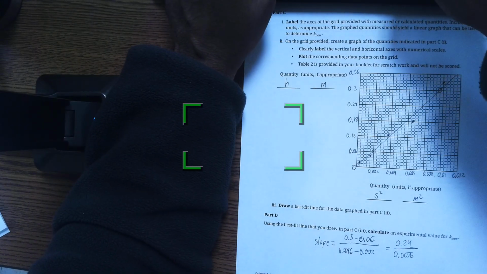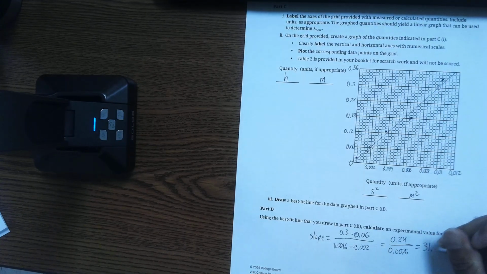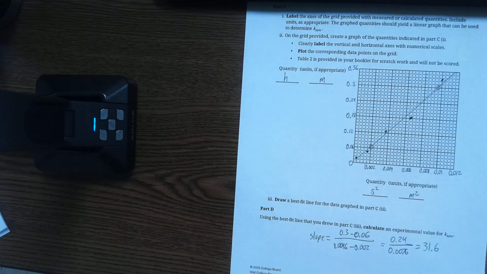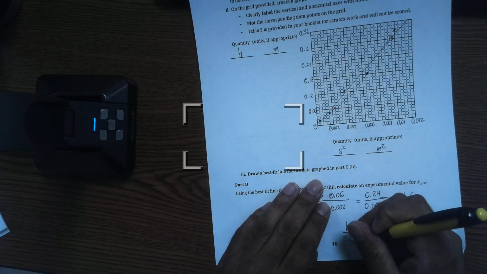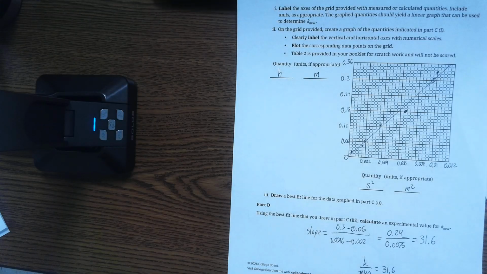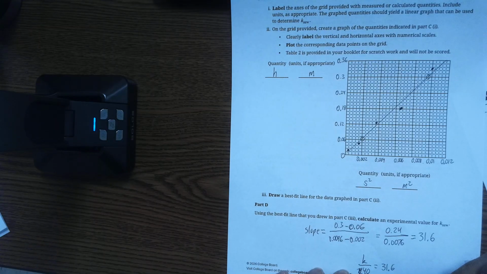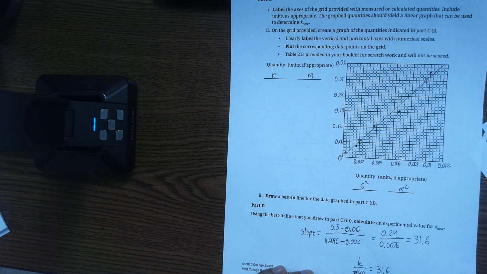You could use Desmos. I don't really like using Desmos too much for calculations. So that gives me a slope value of around 31.6. And we said that our slope then should be k over 2mg. M is 2, g is 10, so that gives you k over 40 is equal to 31.6. So k is going to equal 31.6 times 40, which is 1,264 Newton meters. These are small separation distances, so that makes sense, I guess.